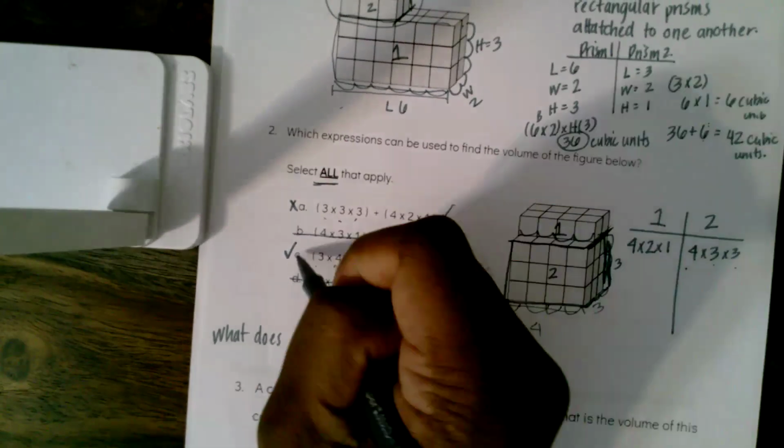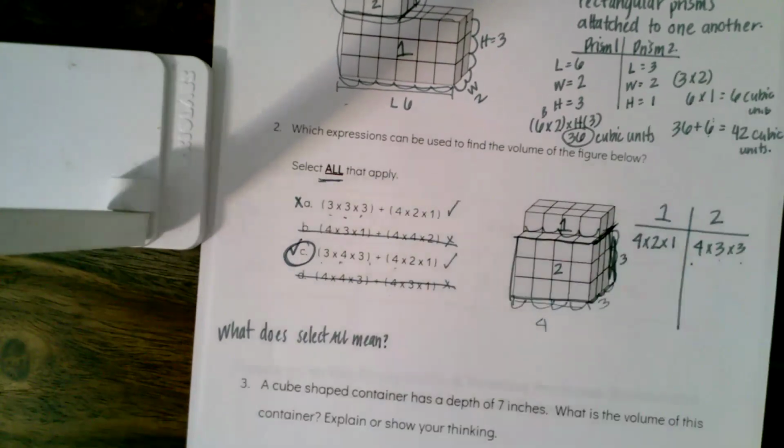See, this one is a 3 by 4 by 3. Definitely can use that one. Now, Mr. Ray is not perfect. Mistakes happen. I know that C is correct. However, I know that select all means there is more than one answer. So I need to go back and see.